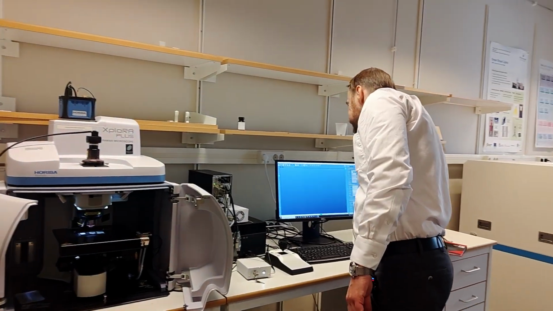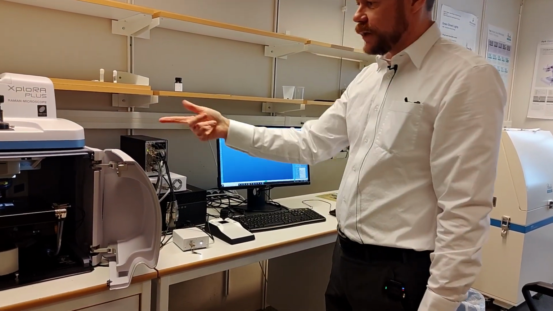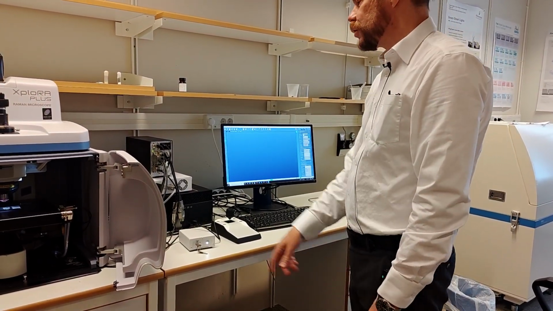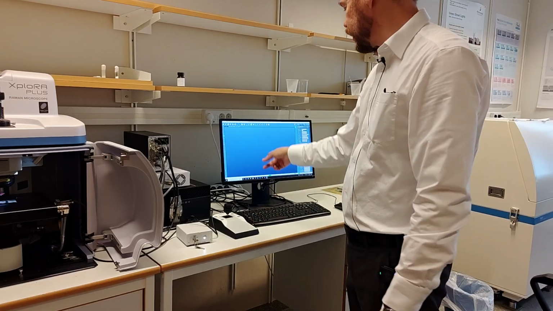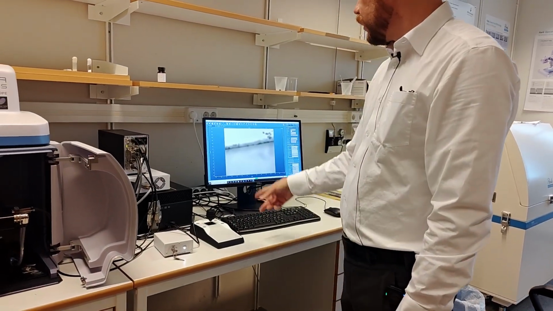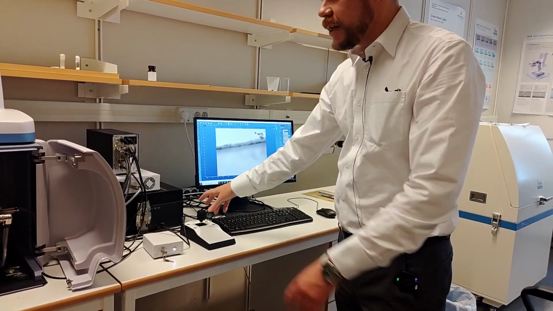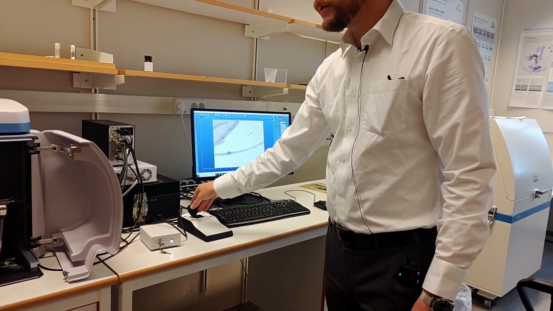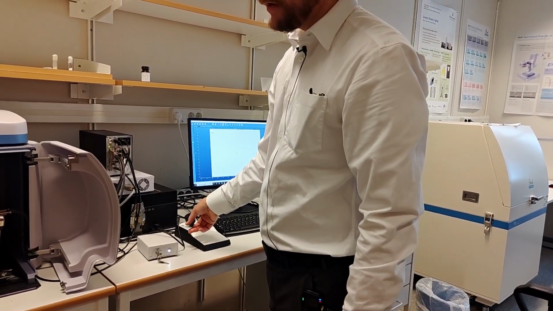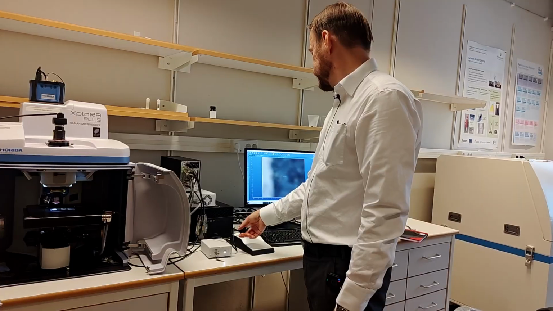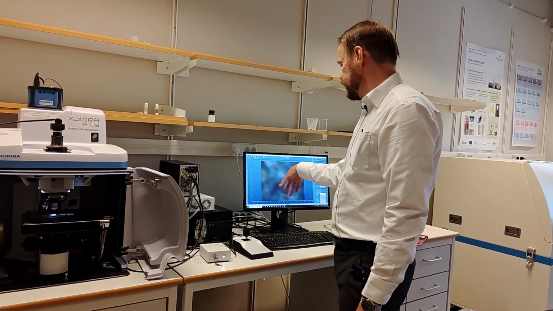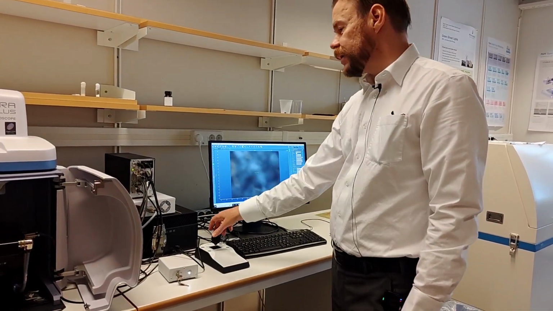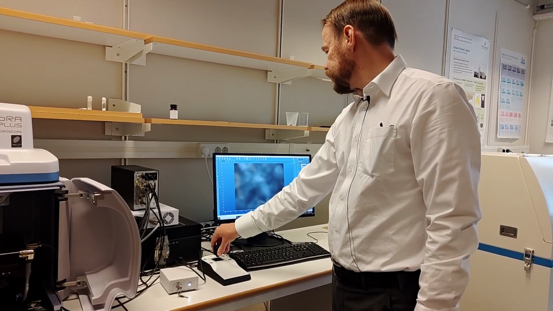We can click on camera to see the camera view. Usually you want to have this open in the beginning and see here what you see. So there we see this is the edge of the glass slide. I want to move the stage over to that. Here it comes, right? This is the powder, and you see it's completely out of focus.